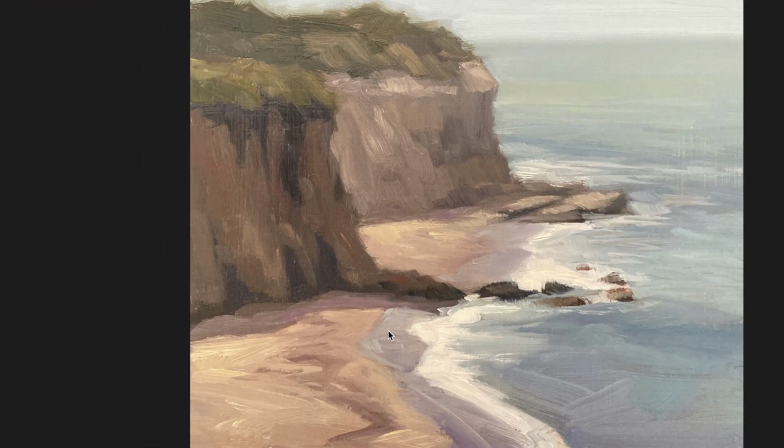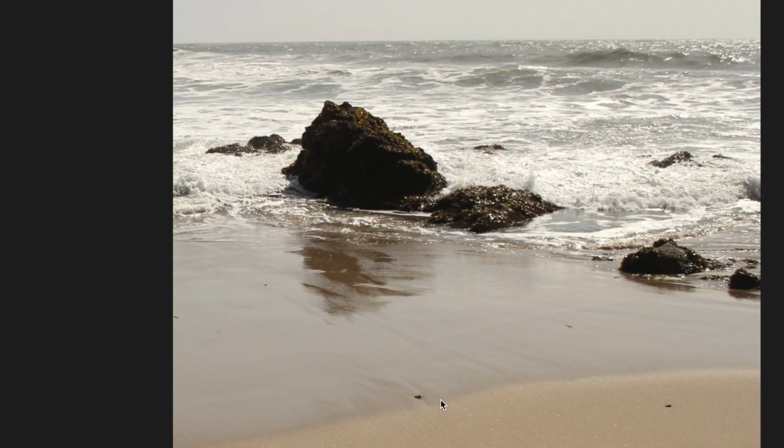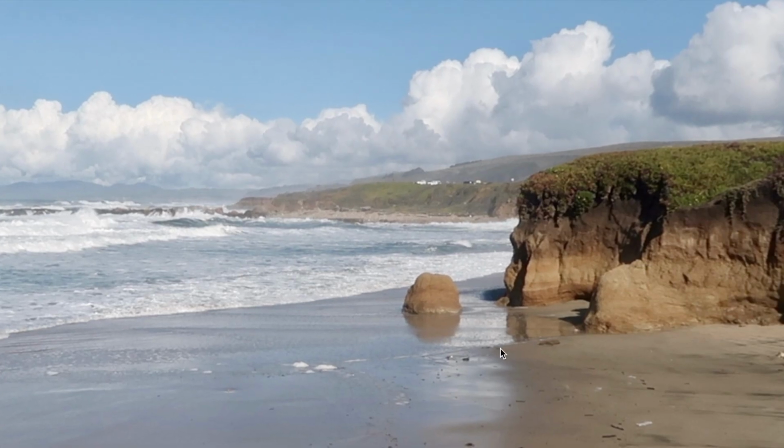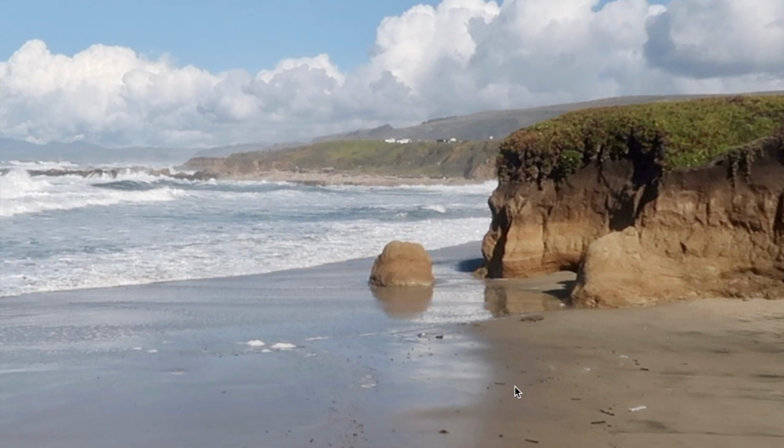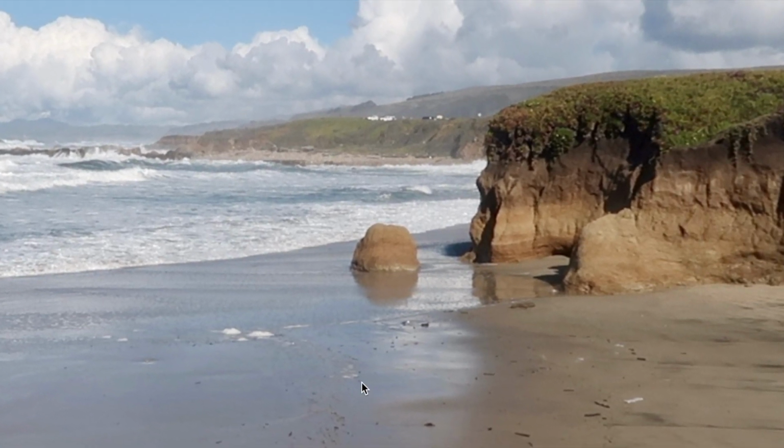Whereas when it's more of a temperature shift as opposed to a value shift, I think that's actually better. In real life, it is darker, but that value shift is very delicate. And I'm talking about the transition area where it's kind of reddish or more purple, where it's transitioning from dry sand to wet sand.